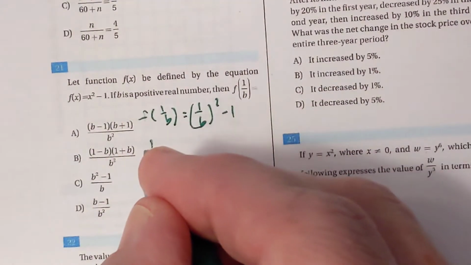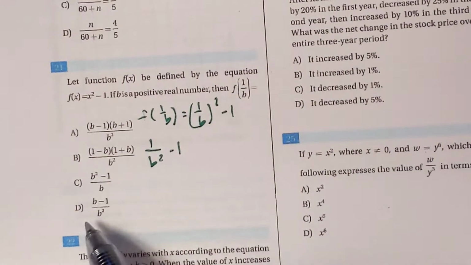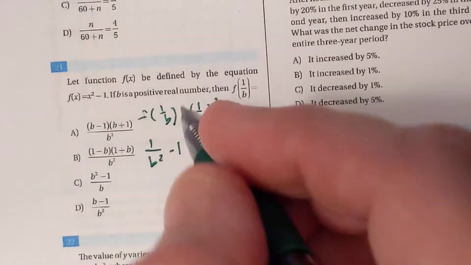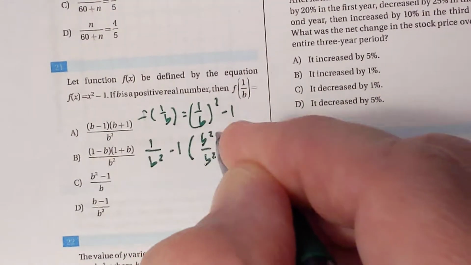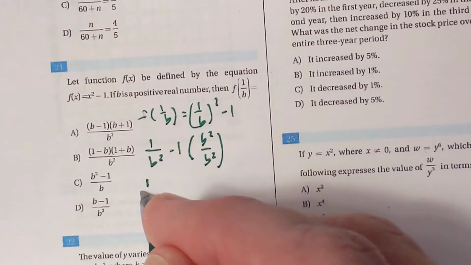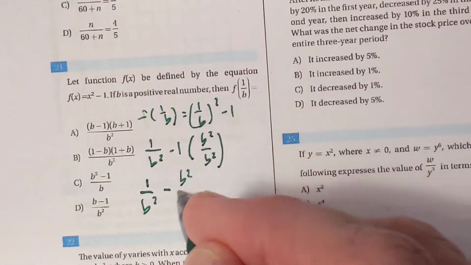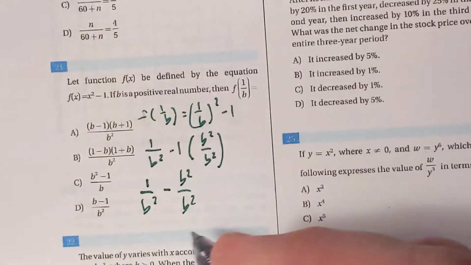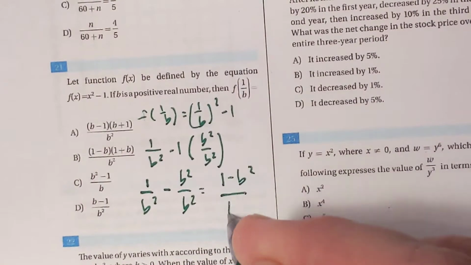Obviously, none of these are that. We have to simplify this and combine this. Since I have a b squared on the bottom, I'm going to multiply this by b squared over b squared. So I get 1 minus 1 times b squared is b squared over b squared. Now I have a common denominator. So this is 1 minus b squared over b squared.